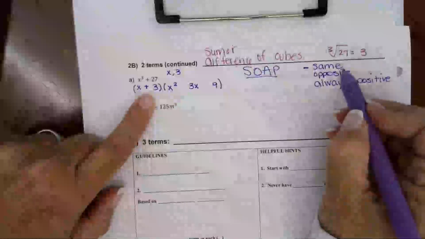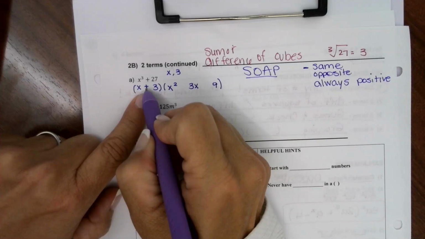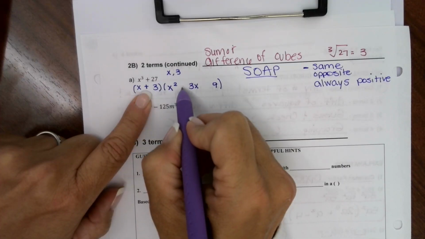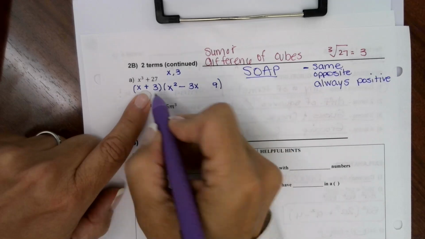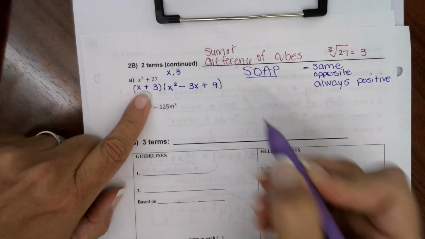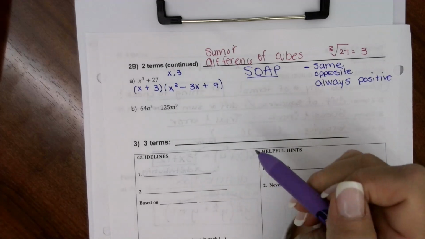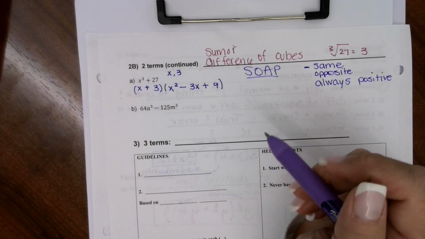So if I go back to my SOAP, this was my same sign. So if this is addition, this is addition. The opposite sign goes next. So my opposite sign is going to be a negative. Opposite of positive is negative. And the last term is always positive. Okay? So all this does is it helps you with your signs. So let's try another one.